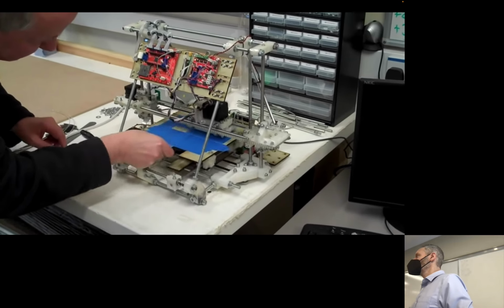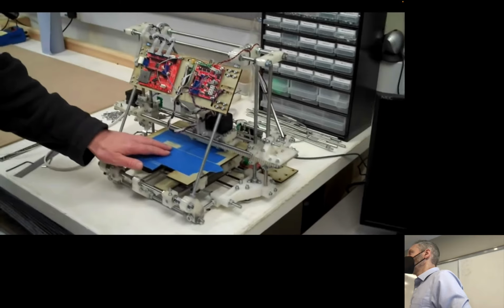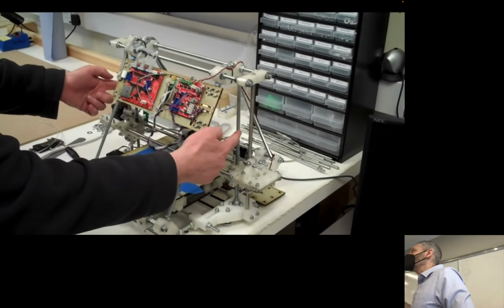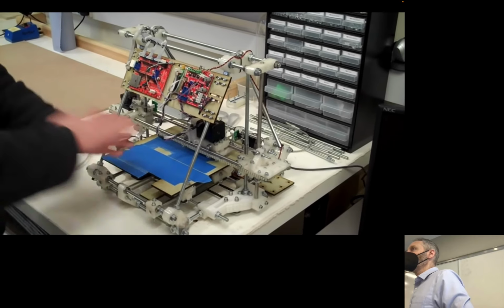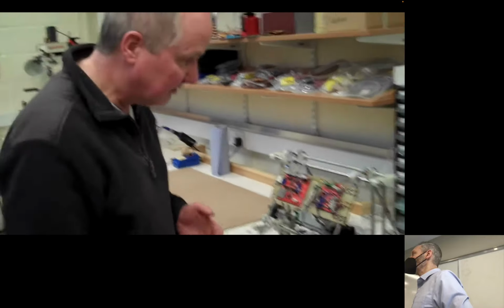What other features might you want? Maybe minimize the number of separate parts required so that there's less assembly required. Absolutely, right? So minimize the number of parts or maximize the ease of assembly. Make it easy on us poor human slaves to build the next generation of RepRap.